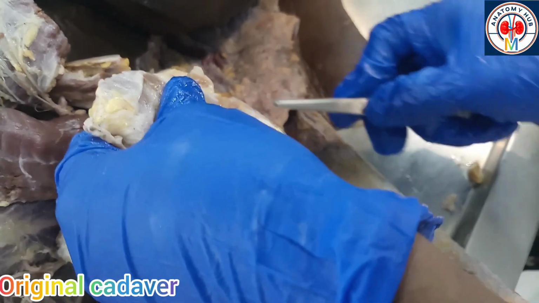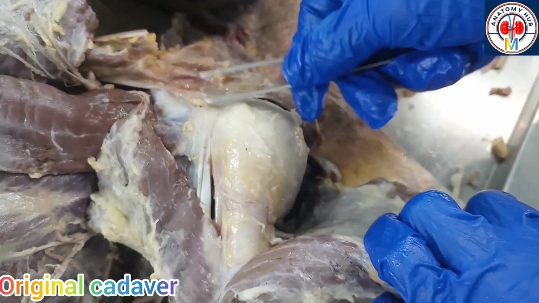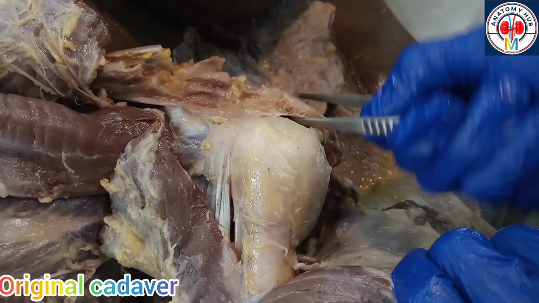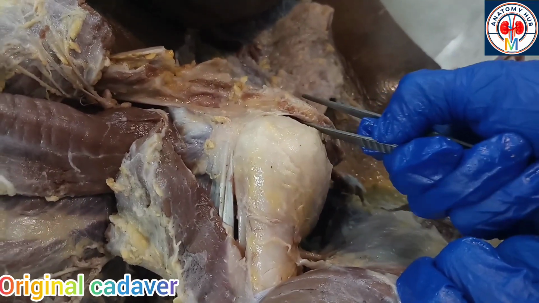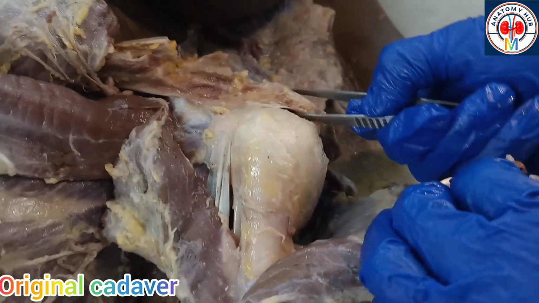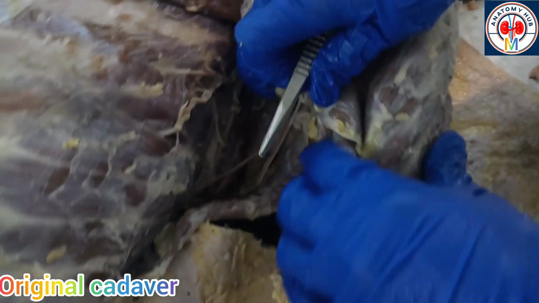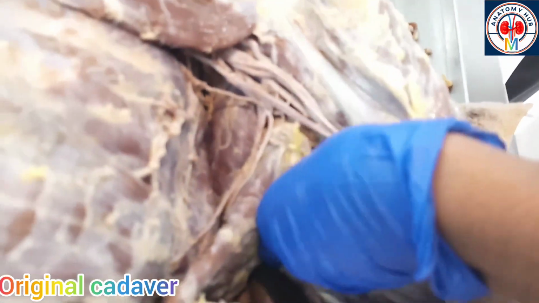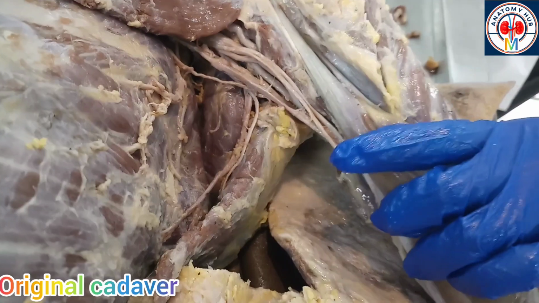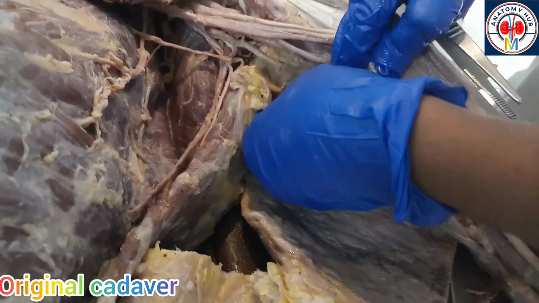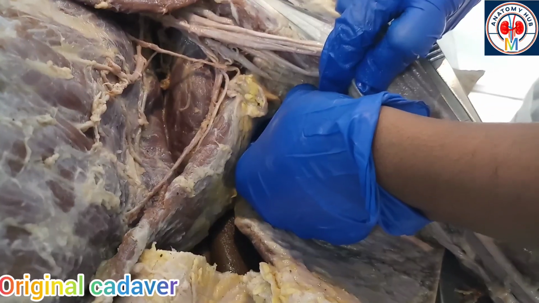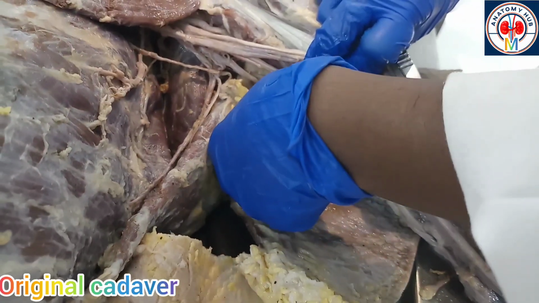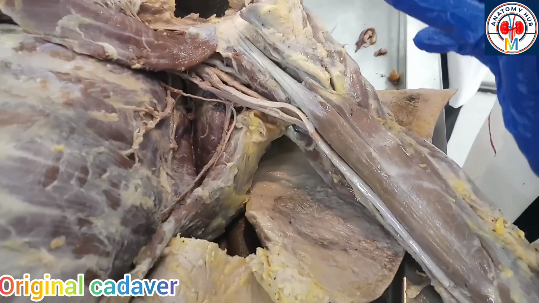I will repeat the superior relations. So middle fibers of the deltoid, coracoacromial ligament, coracoid process, acromion process and ligament together called the coracoacromial arch, and the subacromial bursa along with the supraspinatus tendon. These are all forming the superior relations. Coming to the inferior relations, you will have the long head of the triceps, which is originating from the infraglenoid tubercle. Okay, this is the inferior relation. These are the relations. Ligaments over, relations over.